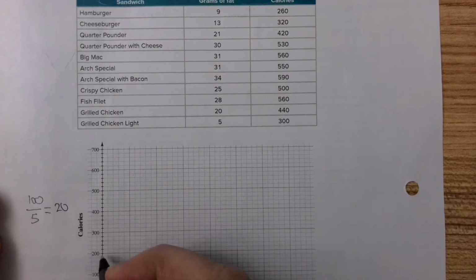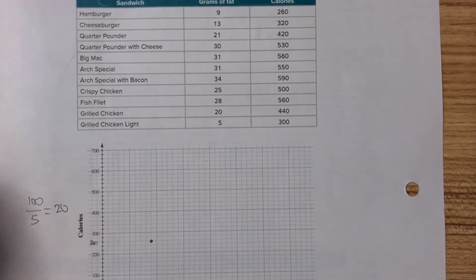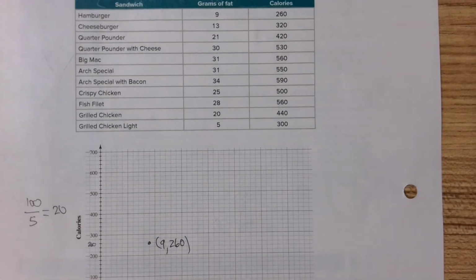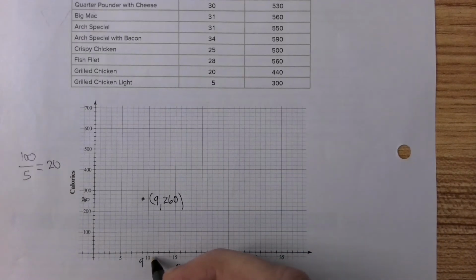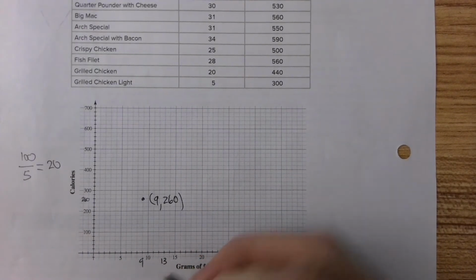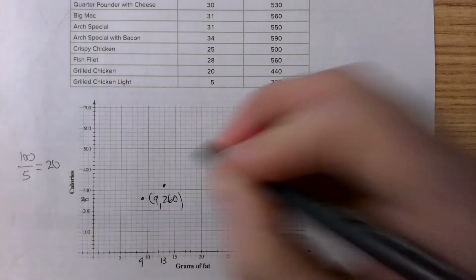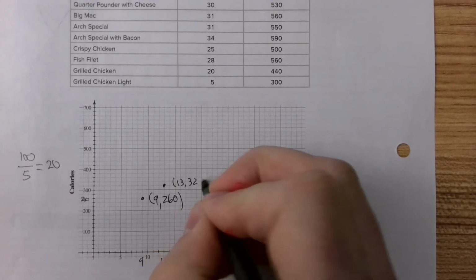So this would be 220, 240, 260, 280, 300. So 260 was right here. We could plot that point. There it is. I'll write that out as 9, 260. You can see this is really tedious because now we're going to do 13. So 10, 11, 12, 13. Here's the 13. And then 320 would be one line above the 300 line. And that would be 13, 320.